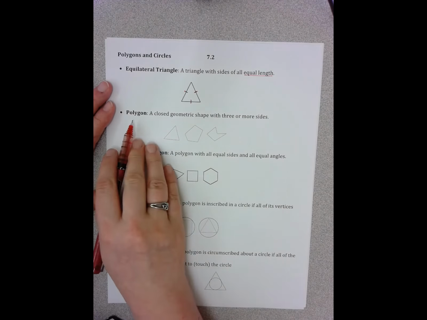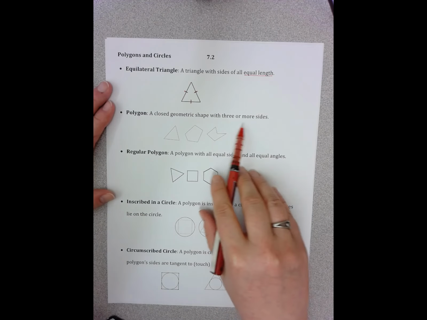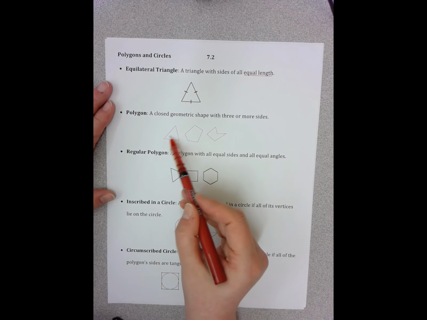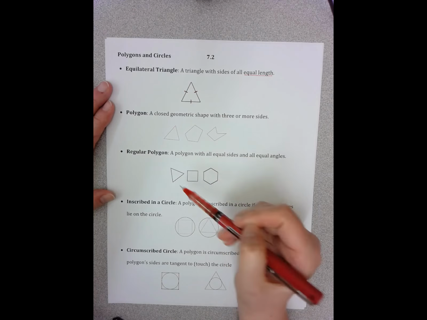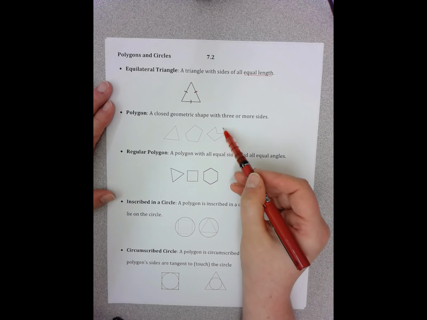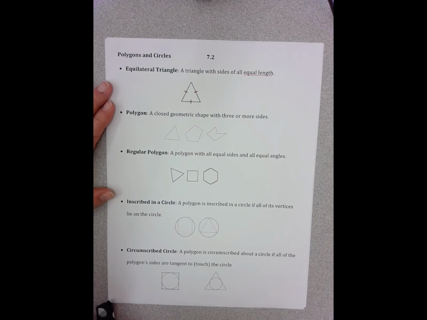A polygon is a closed geometric figure with 3 or more sides. So by closed, we mean we can color it in. So we can color in this shape. We can color in this shape. And even though this shape has a concave, a caved in piece, we can still color in this shape.